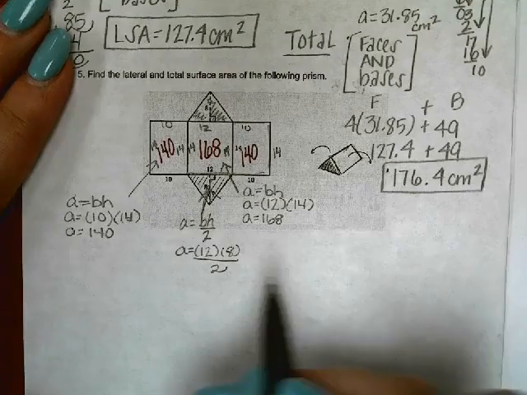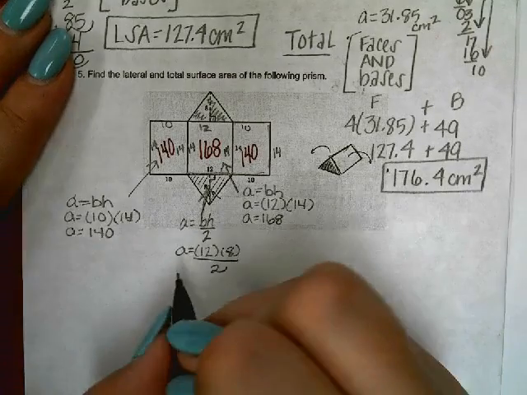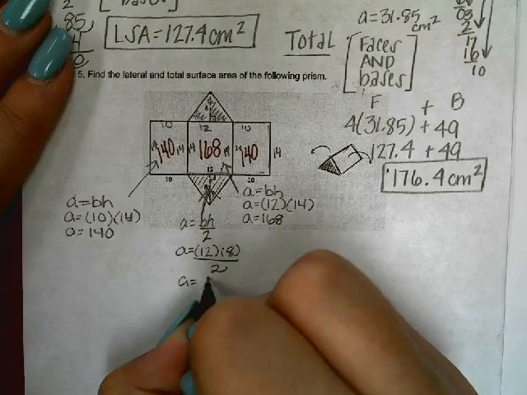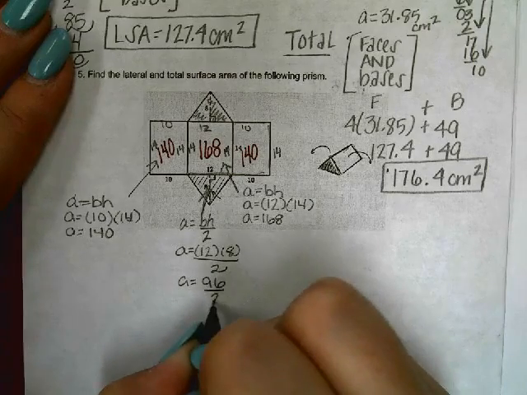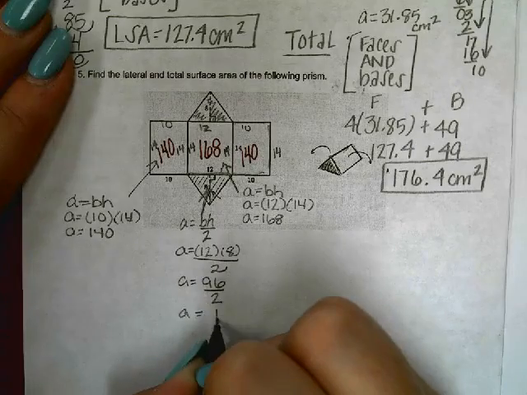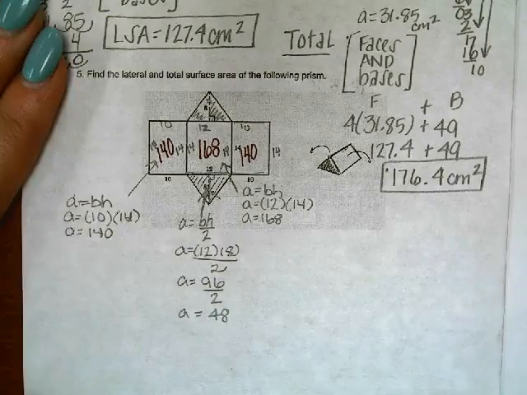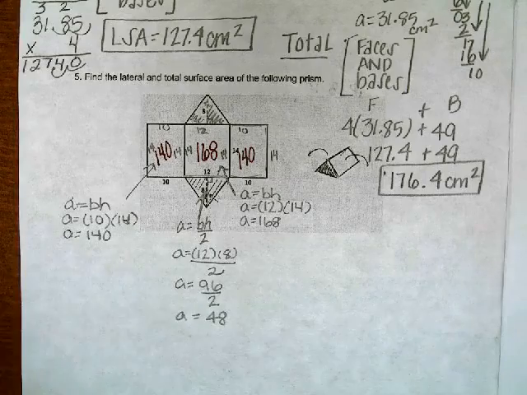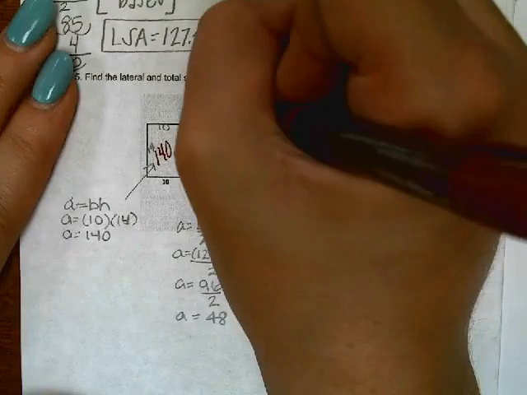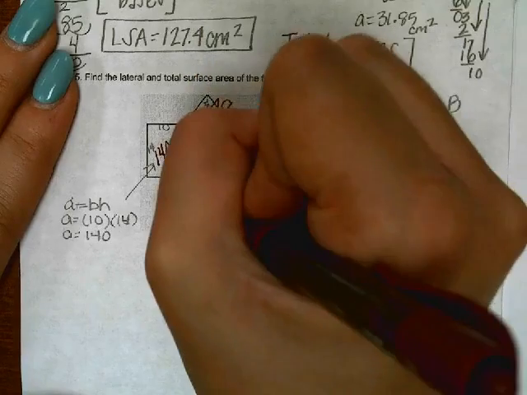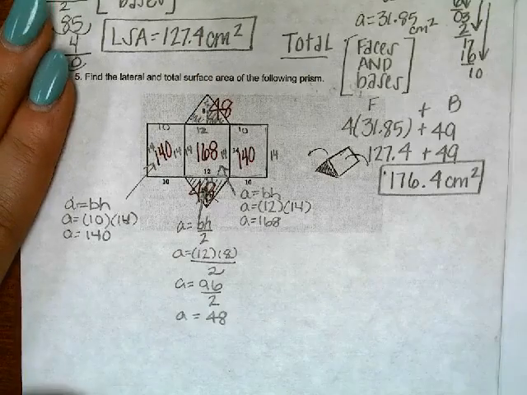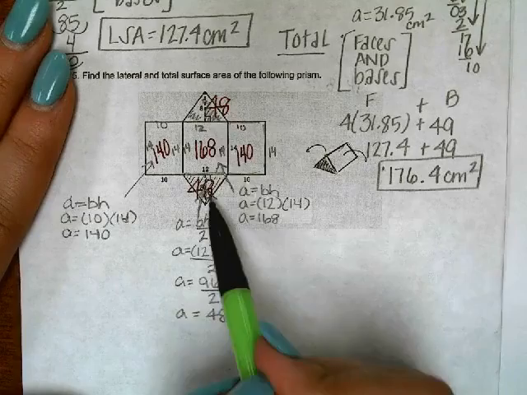Multiply first. 12 times 8, which is 96. And then 96 divided by 2, which gives us 48. Therefore, the area of both our bases is 48. It's kind of hard to see, but I put 48 right here.